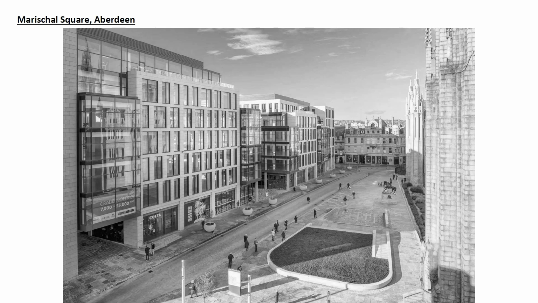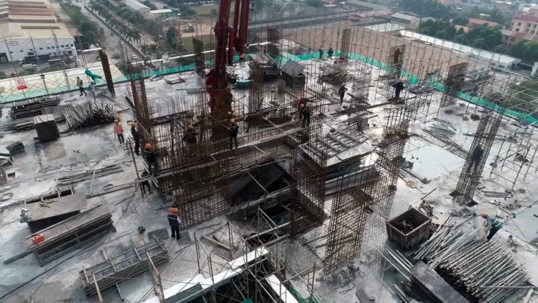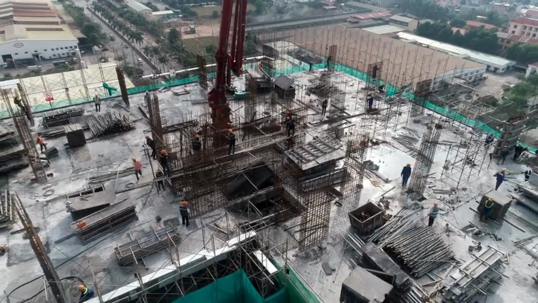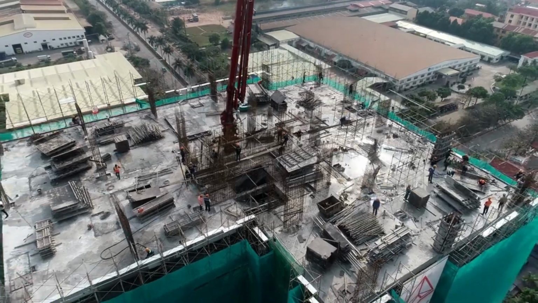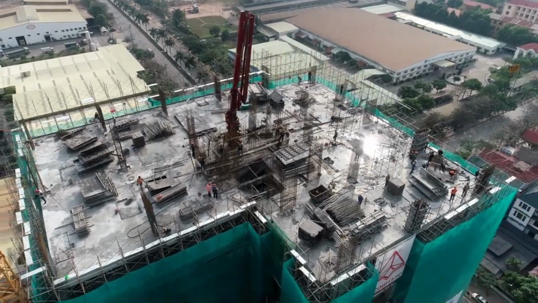4. Marischal Square, Aberdeen. A key component of Aberdeen's city centre regeneration, Marischal Square is a mixed-use development that integrates offices, retail spaces, and a hotel. BIM Level 2 was implemented to detect clashes and optimize construction workflows, resulting in reduced waste and improved project efficiency.